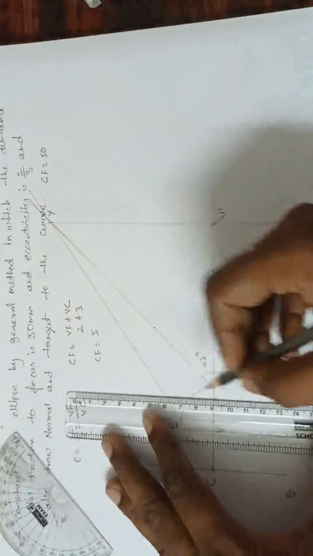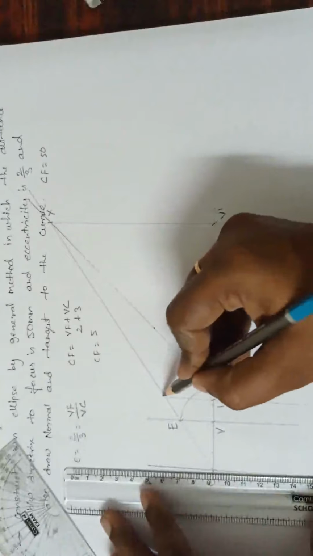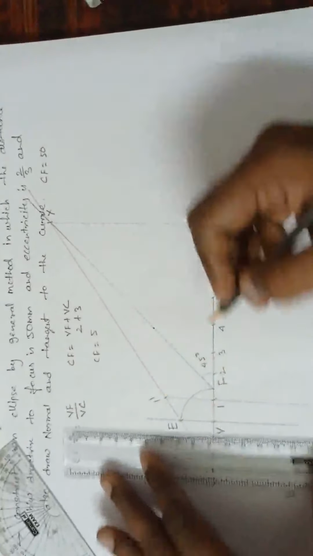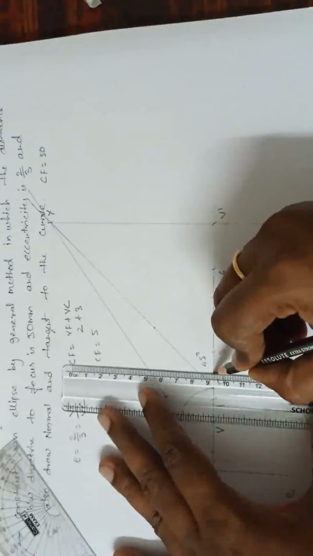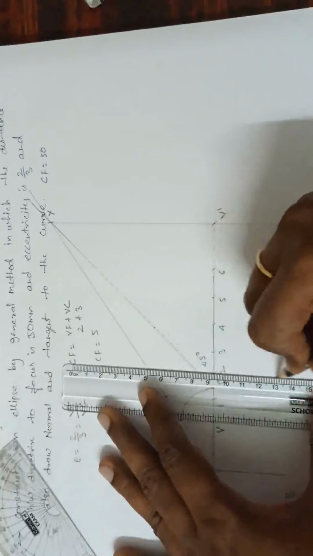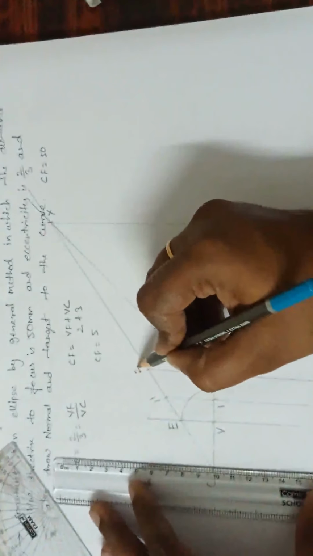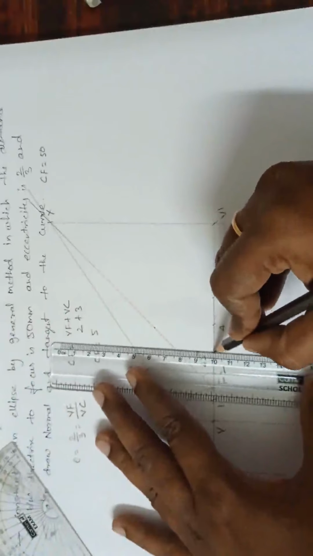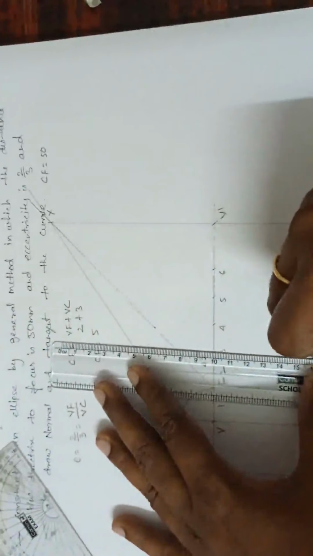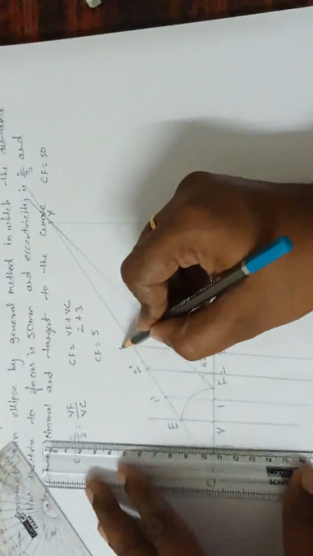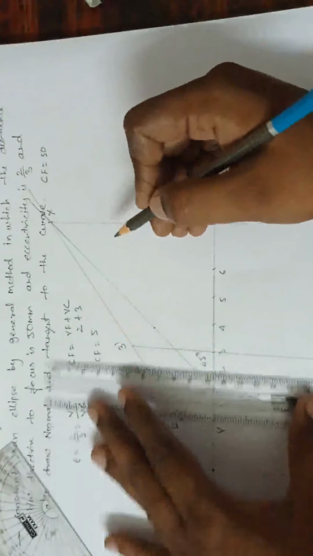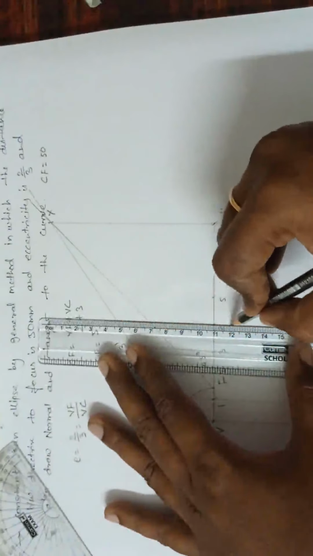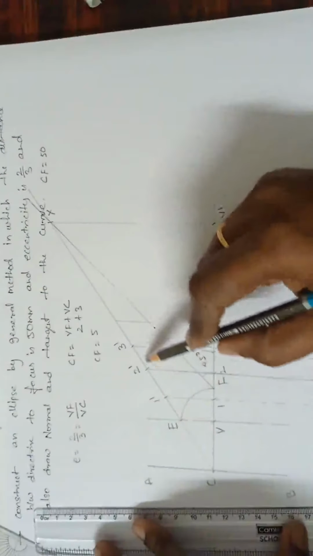Now this one line is touching CE, I'm calling it 1 dash. If I draw from second point a perpendicular line, then this is 2 dash. If I draw from third point, this is 3 dash. In the same manner, from 4 drop a line up to CE.